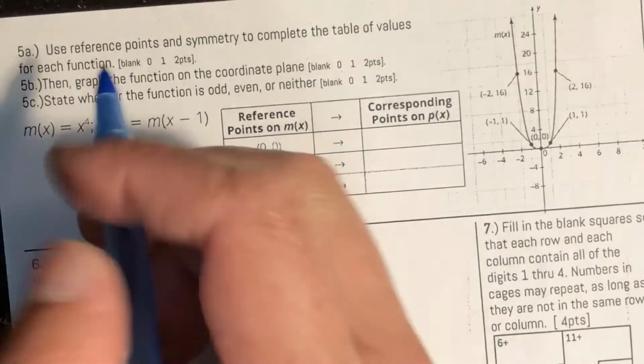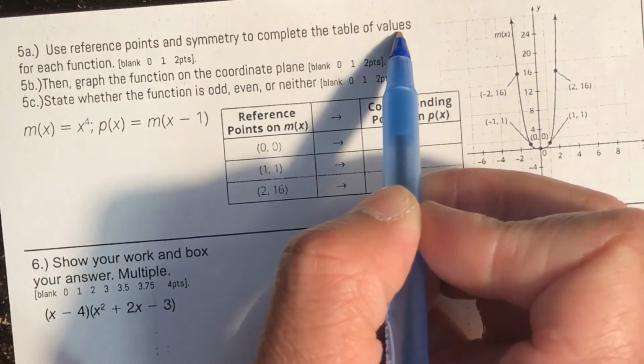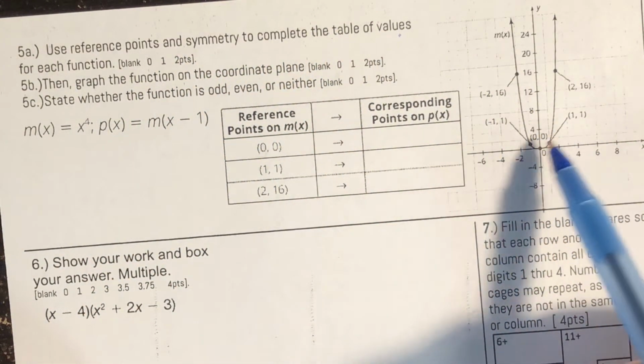Okay, the back side says use reference points and symmetry to complete the table of values. So we have this function here.